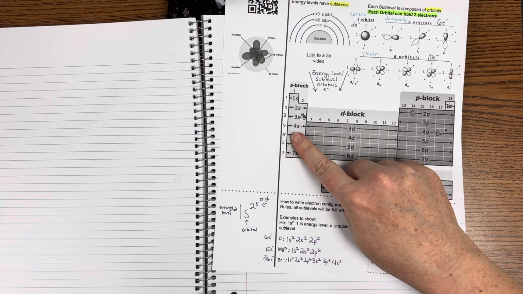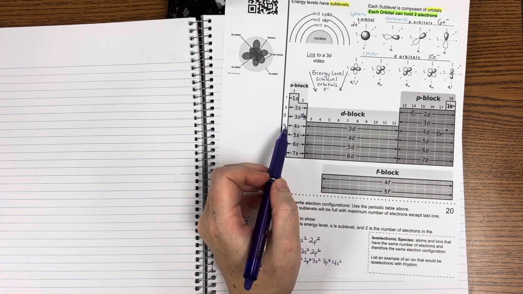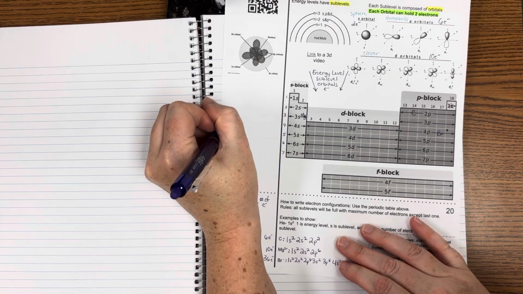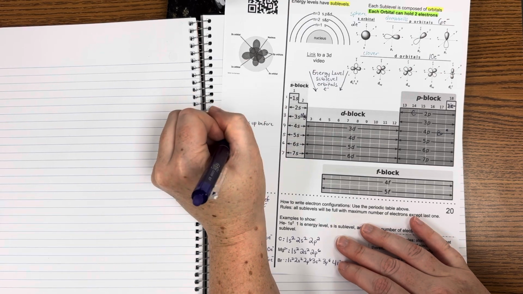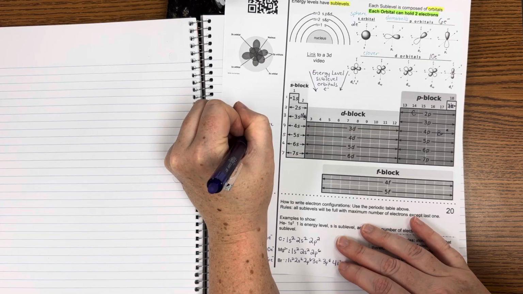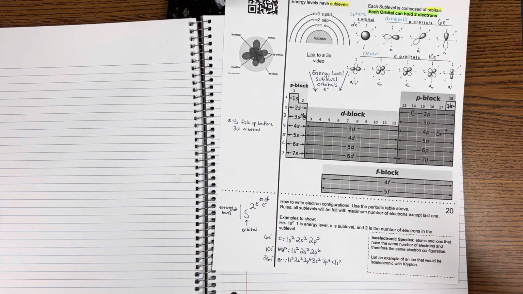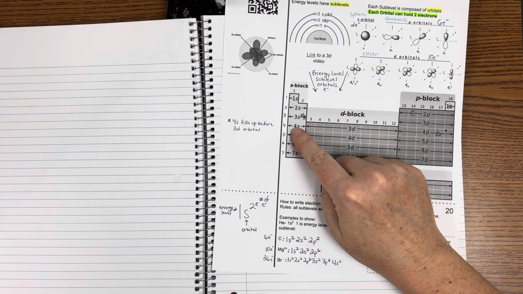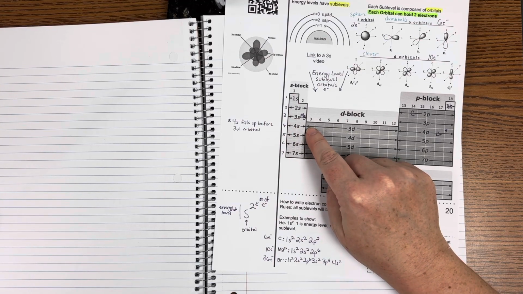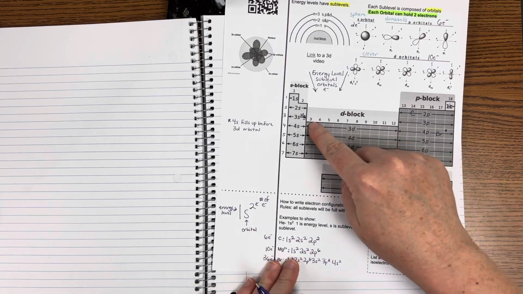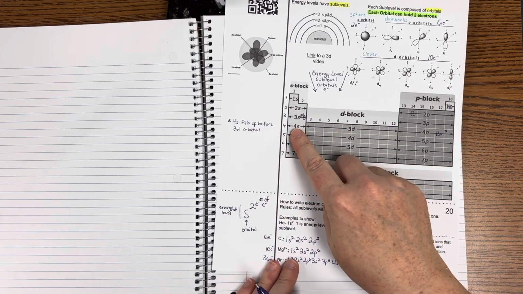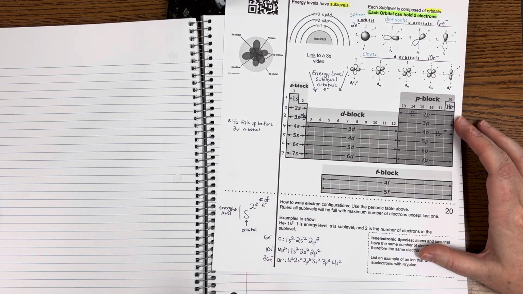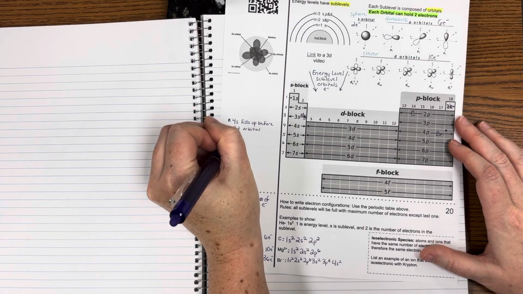And here's where we'll make a little bit of a note. Notice that we're reading this from left to right and then down one period at a time. The 4s orbital fills up before the 3d orbital. Charge and energy wise, it's going to be easier for some electrons to be found in this orbital before they finish filling up all of the spaces in the 3rd energy level. And so that's why we see this kind of jump back in for the 4s and then the 3d. So no matter what, just read left to right and then down one row at a time, and you'll be fine.